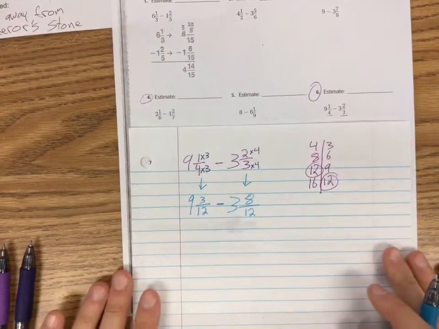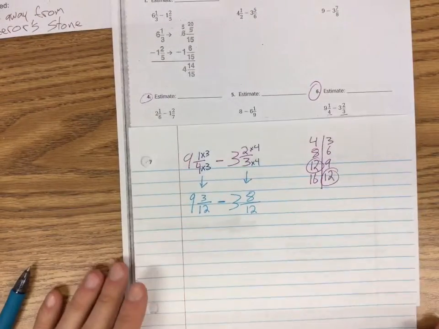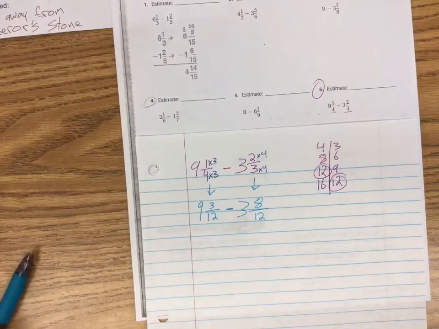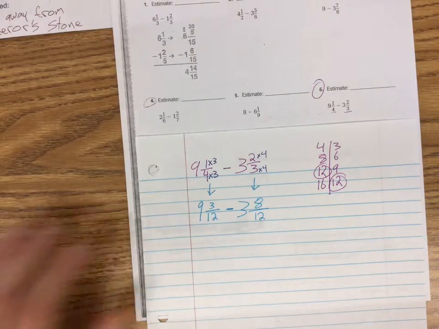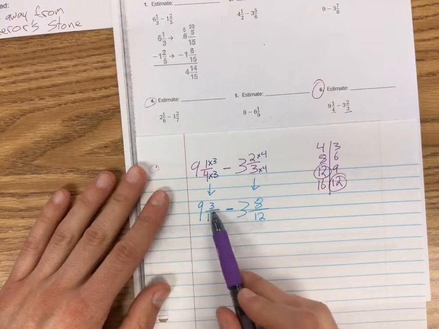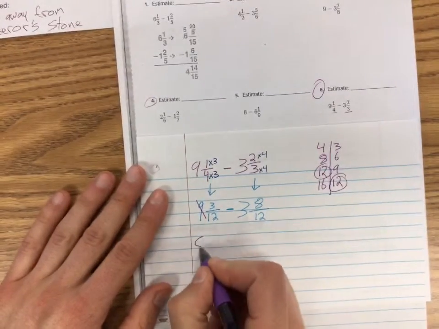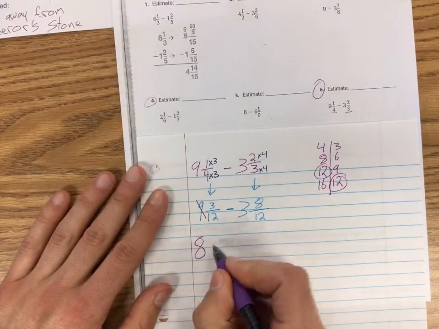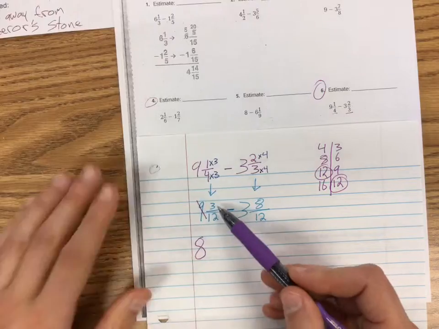Overall, the class is pretty good at getting to this point, but the start of borrowing from the whole number has been a little bit confusing for some kids. So to start with, we can't do 3 minus 8, so we have to borrow from our whole number 9. We're going to make it 8. And then when we borrow, we have to add in 1 to this fraction.